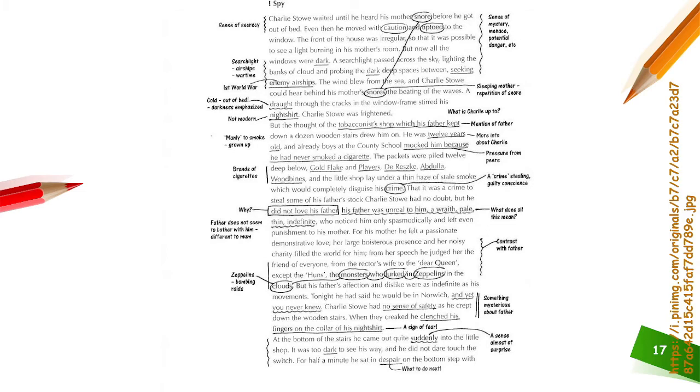Diba? Kinonnect niya yun. So, gumamit siya ng connection. May mga tanong siya. Why did he not love his father? So, why? Dito, ina-analyze niya yung text. And then, nagkaroon siya ng mga short notes dito sa gilid ng kanyang binabasa.